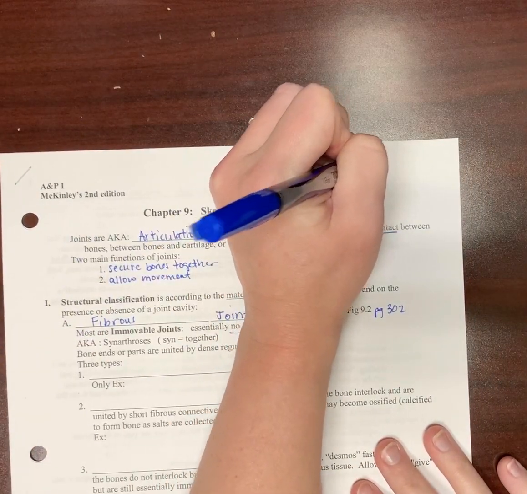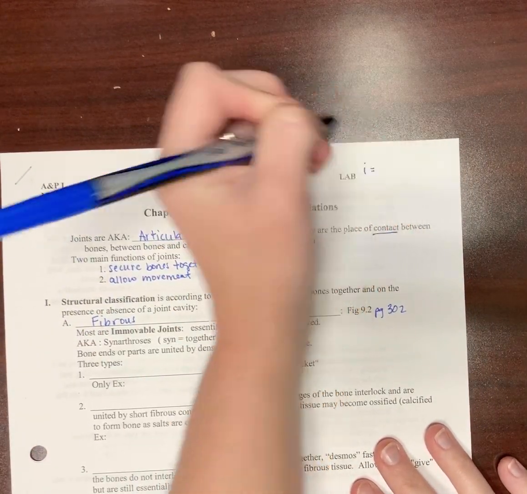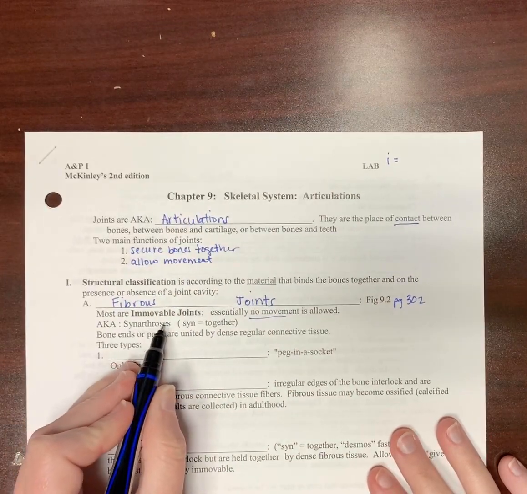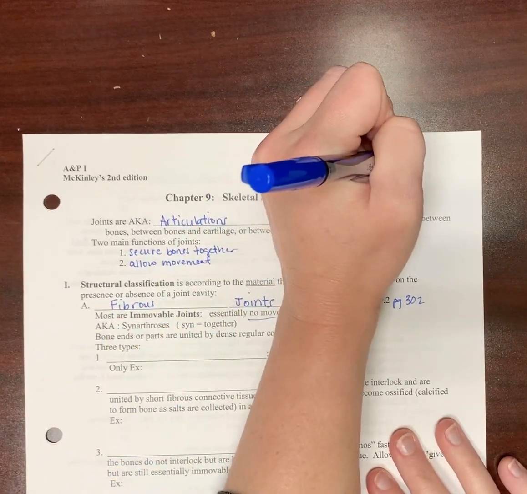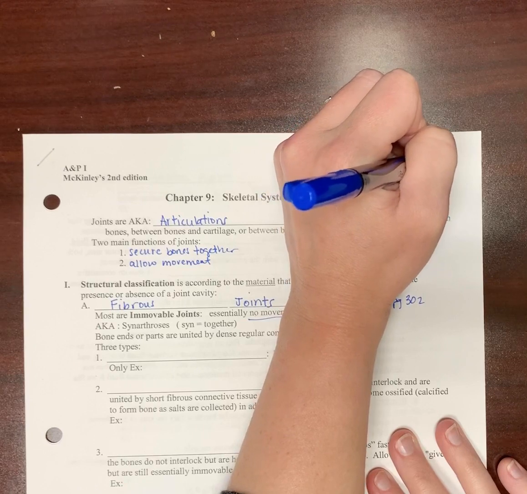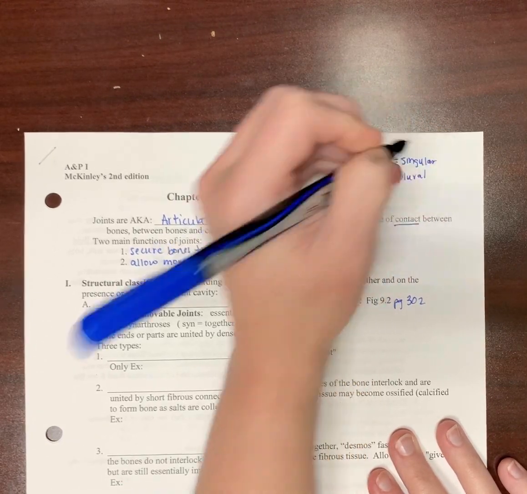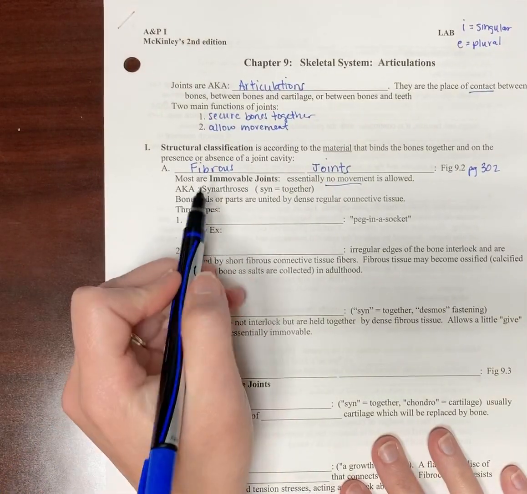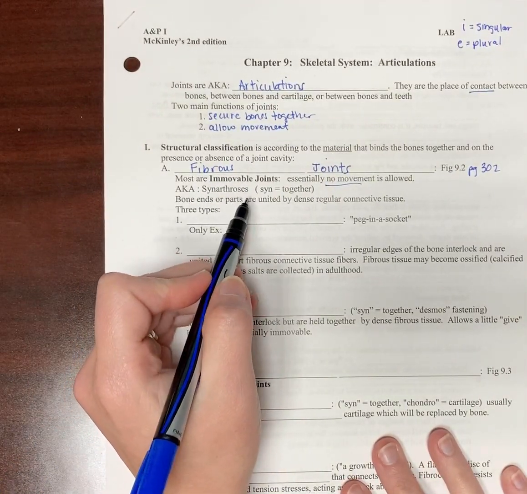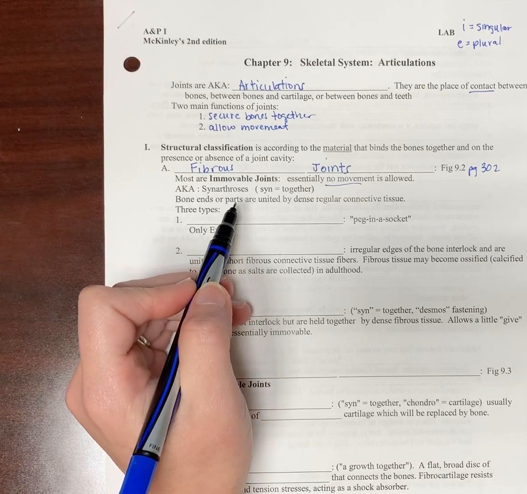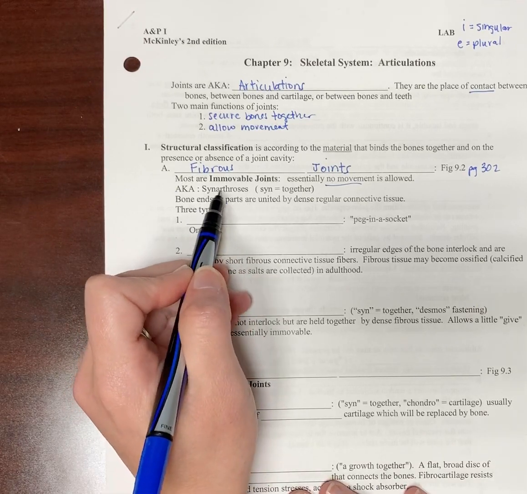If you are talking about one single joint, it would be a synarthrosis. If it has an I, that would be singular. If it has an E, that would be the plural. So here we're talking about multiple joints, so synarthroses. If we're talking about one specific joint, it would be a synarthrosis.